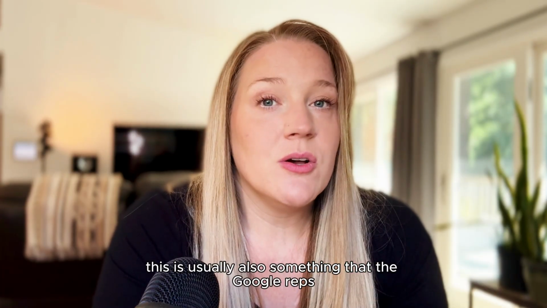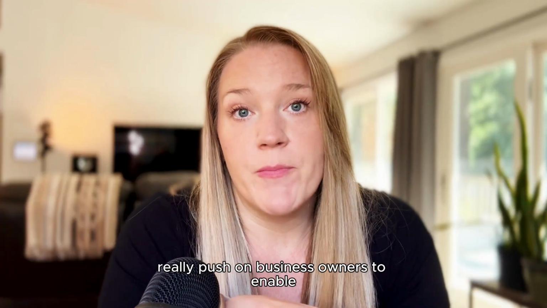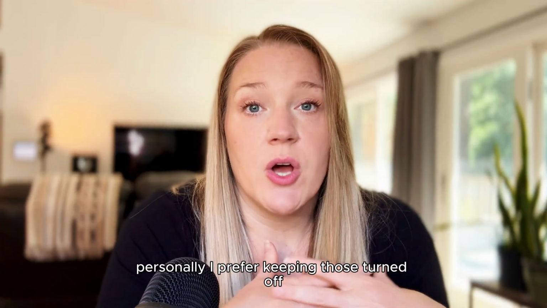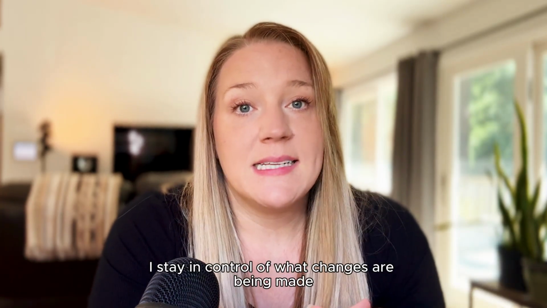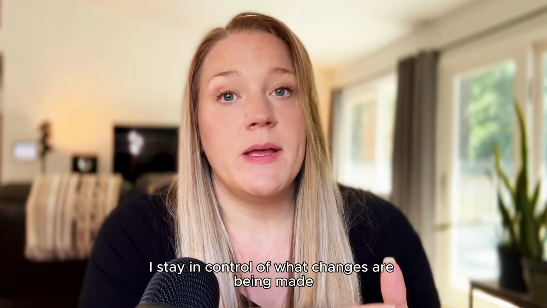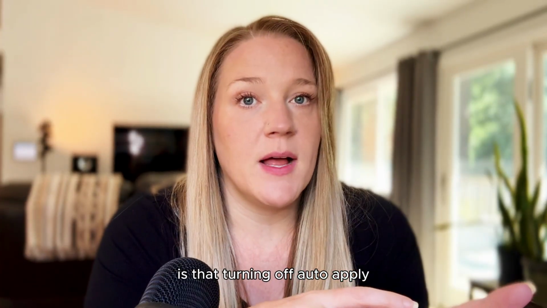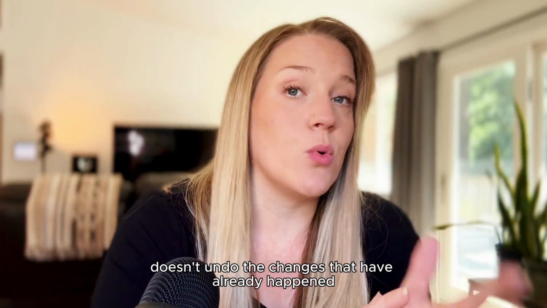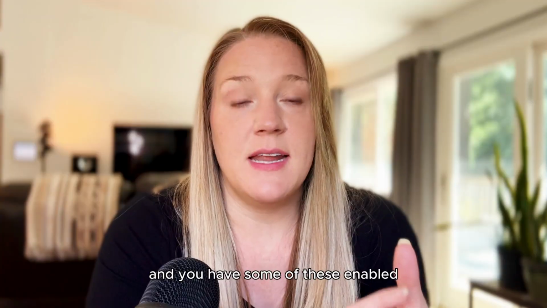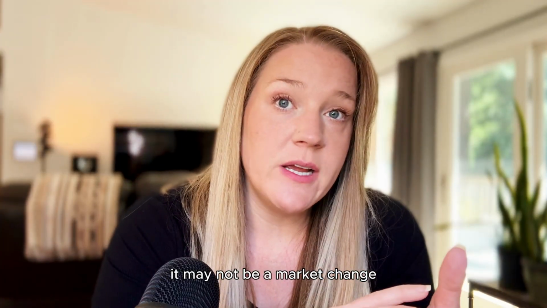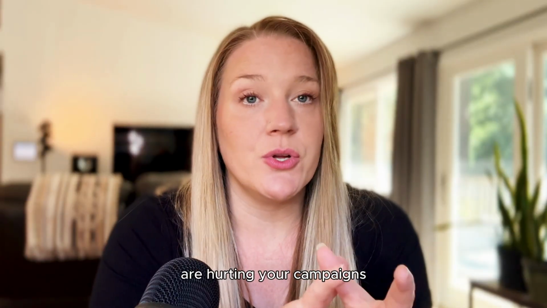This is usually also something that the Google reps really push on business owners to enable. Personally, I prefer keeping those turned off, all of them, and reviewing recommendations manually. That way I stay in control of what changes are being made to my campaigns. And one thing that's important to know is that turning off auto apply doesn't undo the changes that have already happened. So if your campaign suddenly starts performing differently and you have some of these enabled, it may not be a market change that has made the campaign change. It could be some of these recommendations are hurting your campaigns.